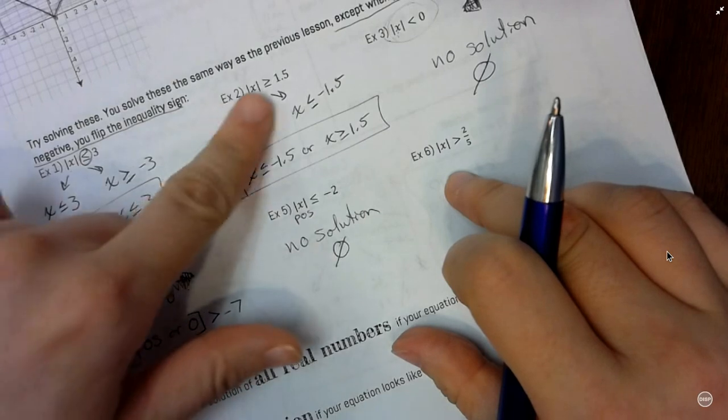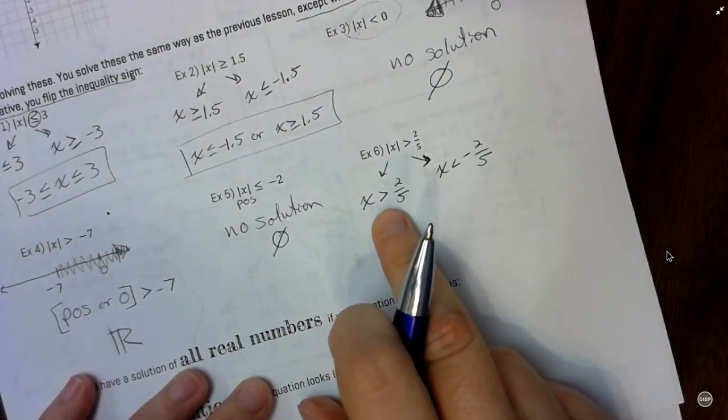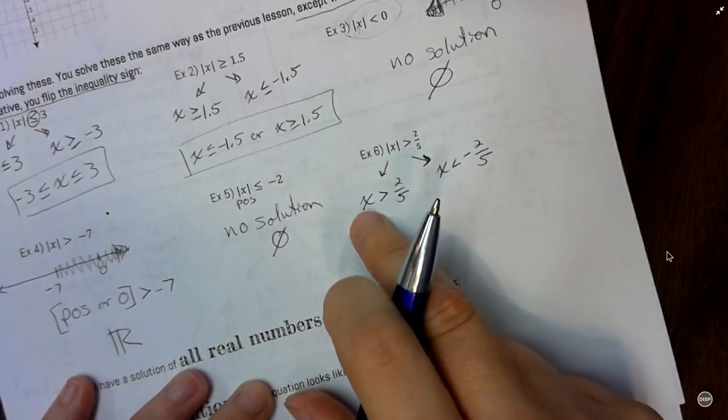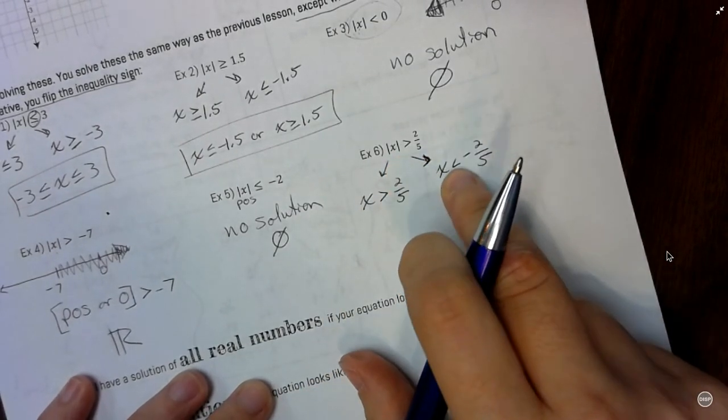Number 6 is a lot like these two. And that's what you should have gotten for number 6. X is greater than 2/5, so that pretty much stayed the same. And then x is less than -2/5, the sign flips.